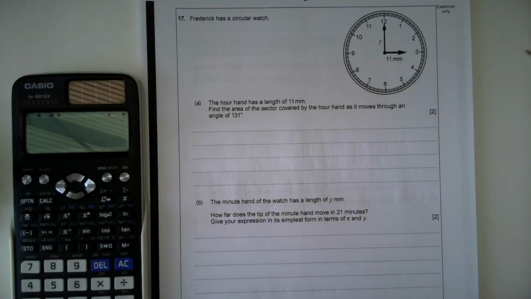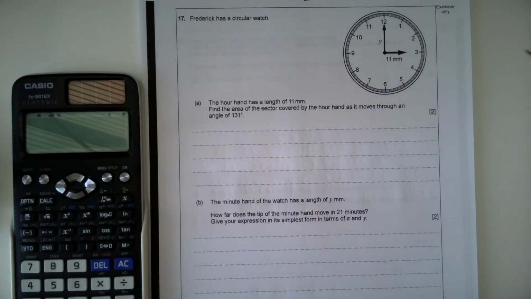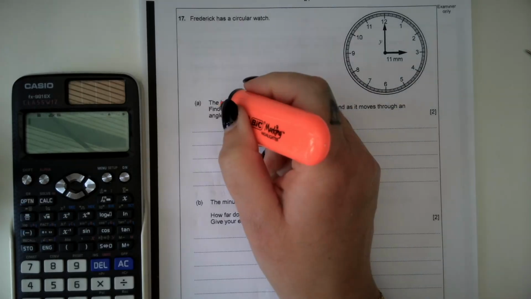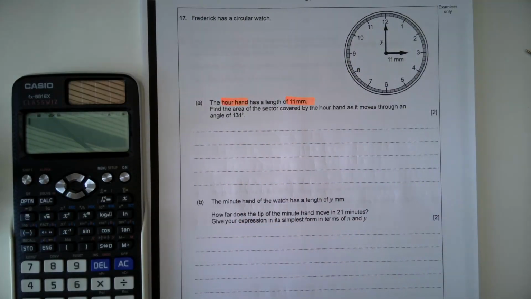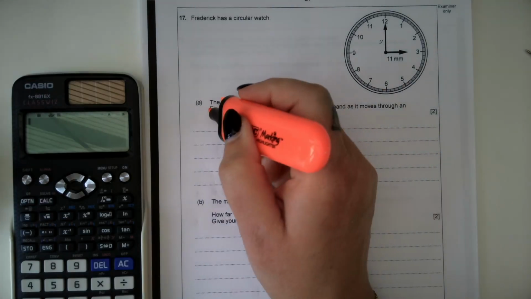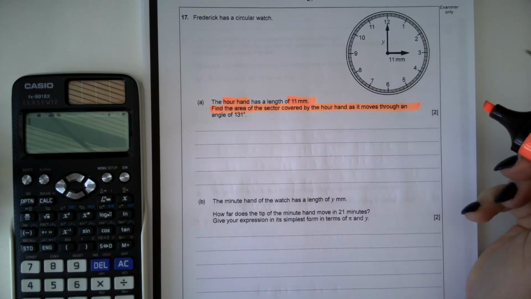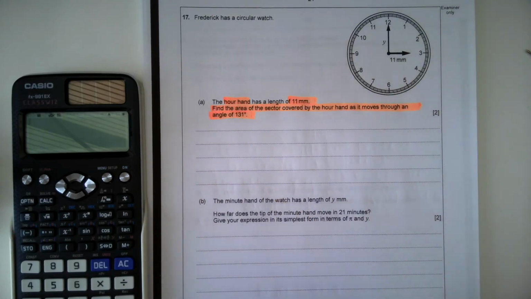Question 17. Frederick has a circular watch. So here's the watch face there. Part A, the hour hand has a length of 11 millimetres. So here, look, 11 millimetres. Find the area of the sector covered by the hour hand as it moves through an angle of 131 degrees.